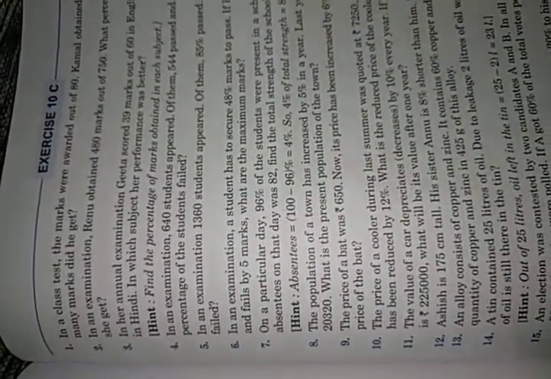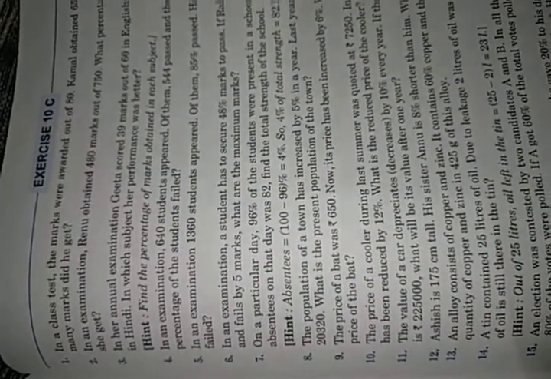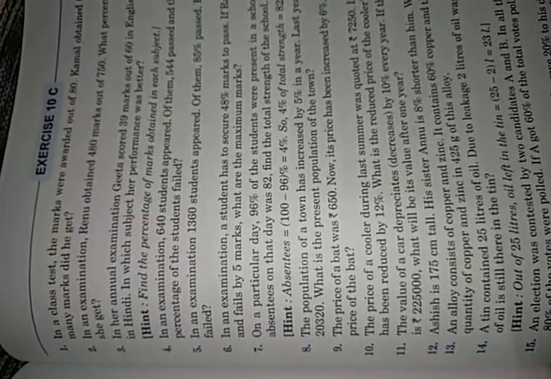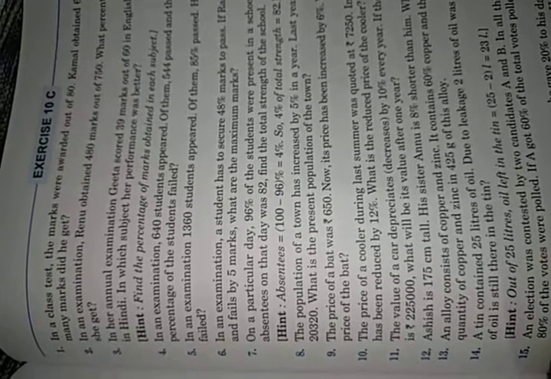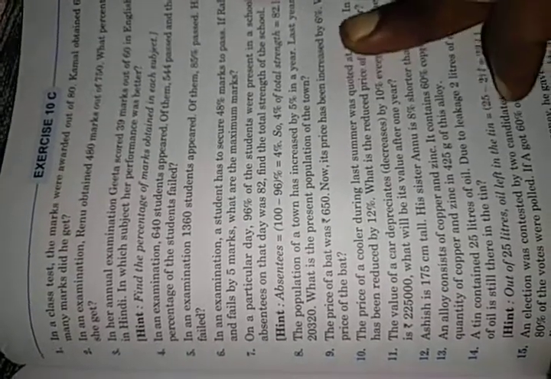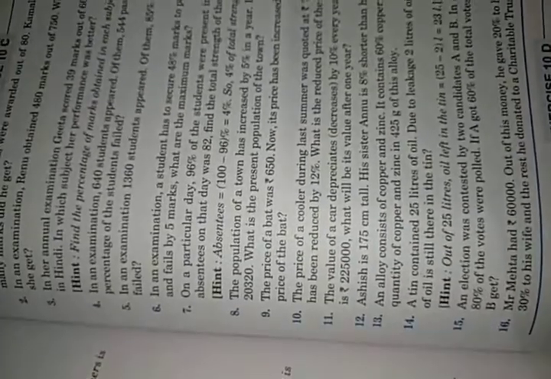So exercise 2C of the chapter percentage is about the numerical applications of percentage. So you try to solve all these problems. If you find any difficulty, you post your problems in the group. I will help you in solving the problems. So thank you.